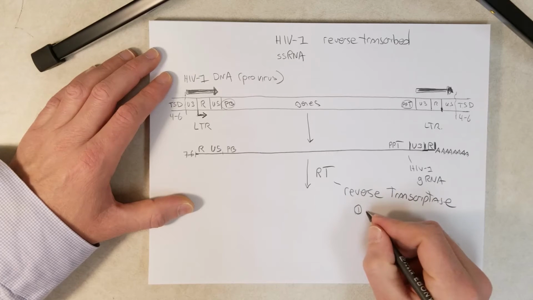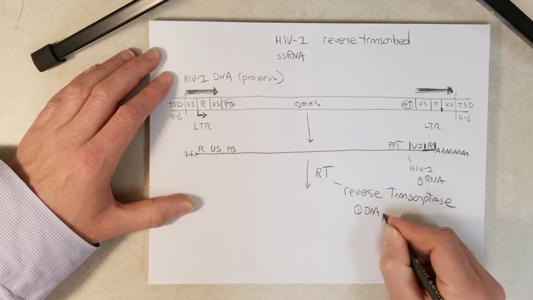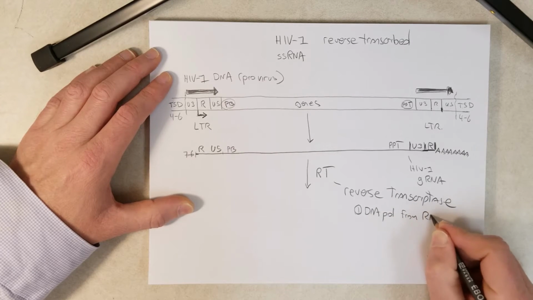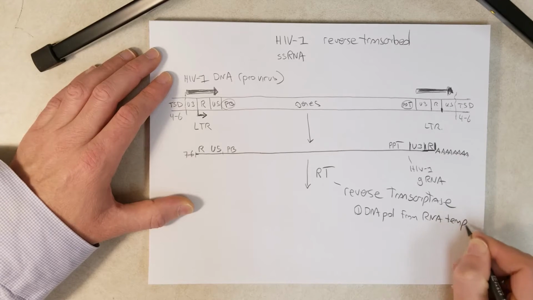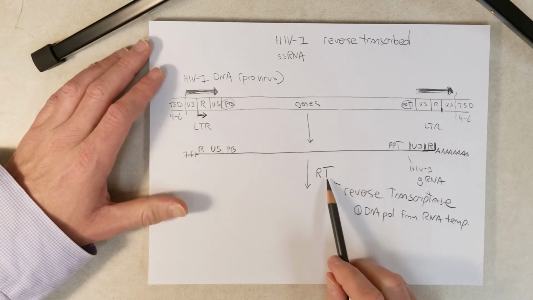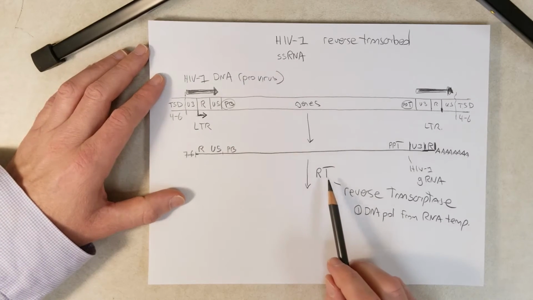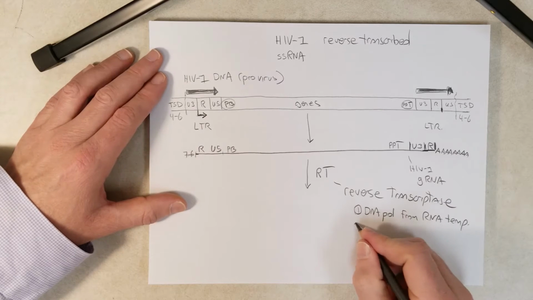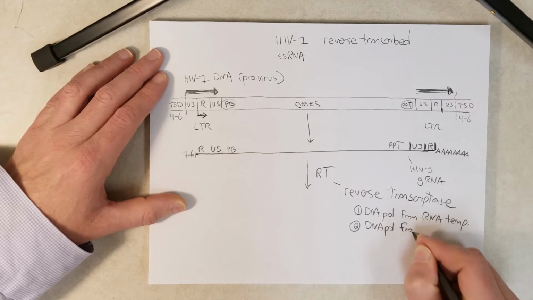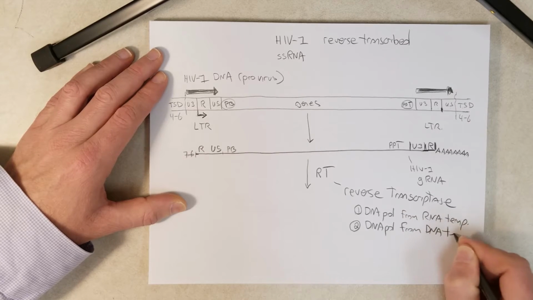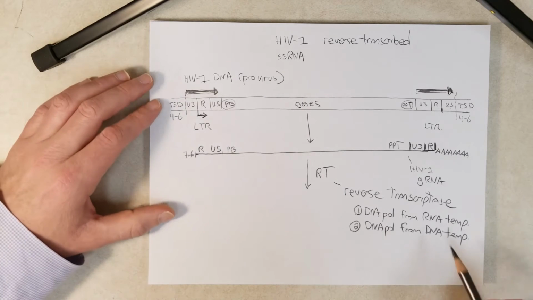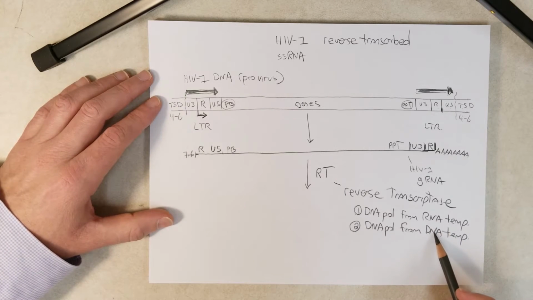One is that it has a DNA polymerase property from an RNA template. So it can make DNA from an RNA template. And that's what we've gone over in the past. RNA reverse transcriptases use RNA templates to make DNA. So it also has a DNA polymerase from a DNA template. So it can also use DNA, single-stranded DNA, as a template also. So it can do both. It can use both RNA as a template and DNA as a template.